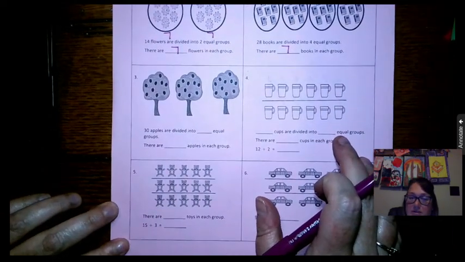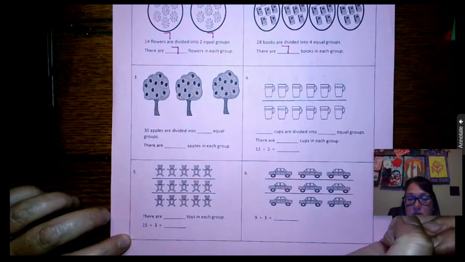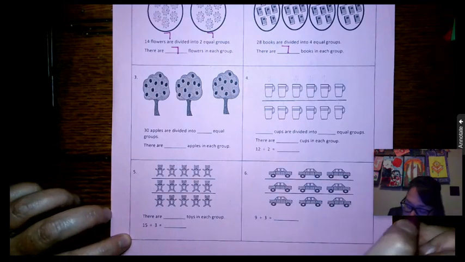Look at number 3. We have some apple trees. Probably we need to eat some apples after those lollipops and chocolate that the 3rd grade teachers were eating.